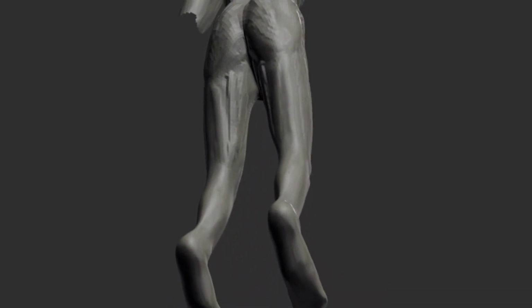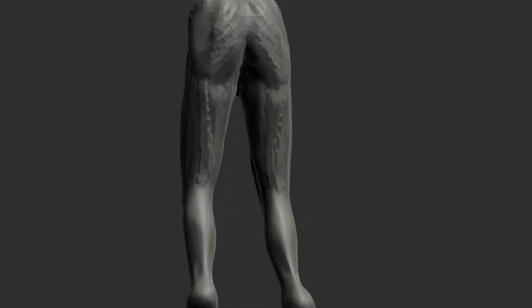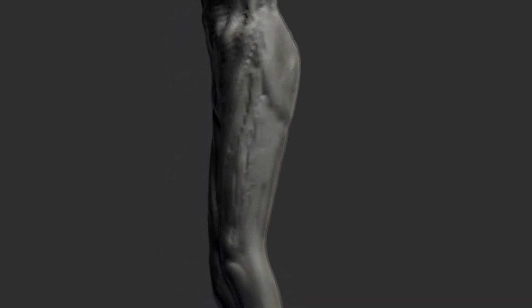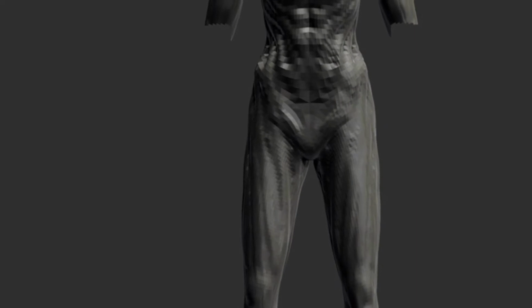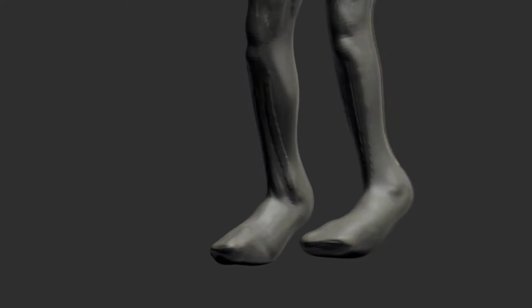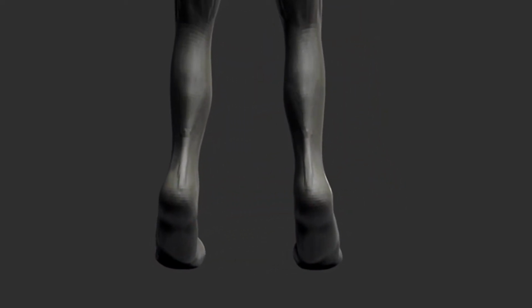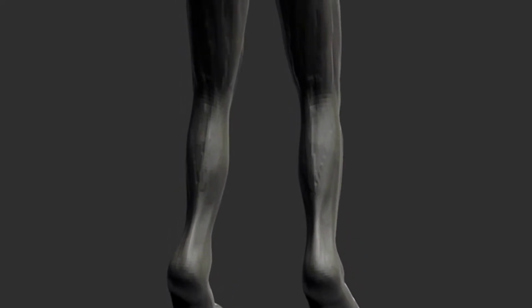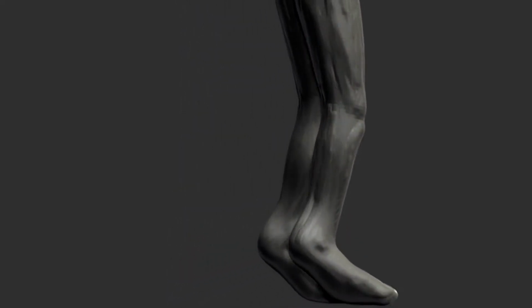So it's looking good so far. Here I'm just adding more mass to the quadriceps, because it looks a bit too famished. It looks a bit too skinny right now. It looks like he hasn't eaten in such a long time, and I kind of want to get rid of that. So here I'm just adding more stuff, beefing it up just a tiny bit, not too much.